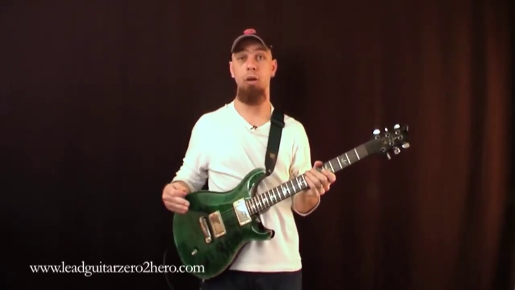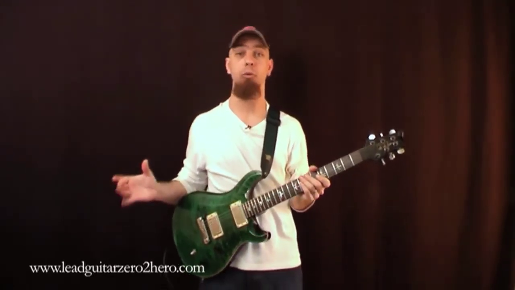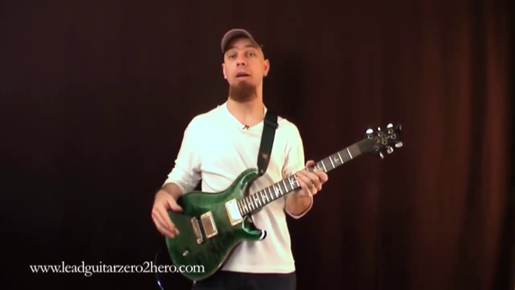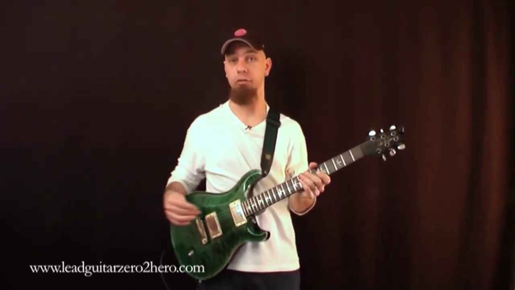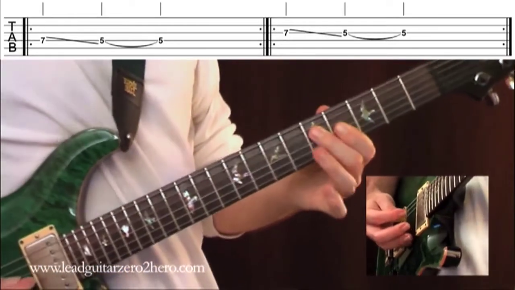Okay, so let me do what I've just done in reverse, where I'm going to slide from a higher note into a lower note. First of all, making use of a normal slide, or what I've just referred to as a slow slide. From 7 to 5 on the D string will sound like this.